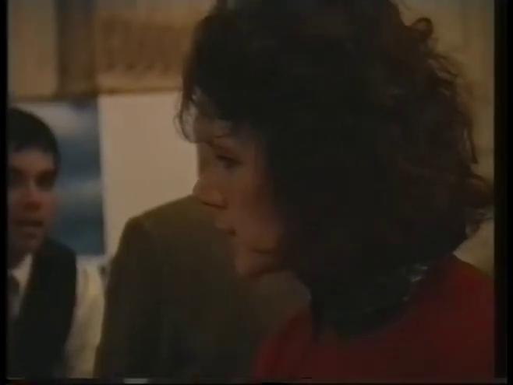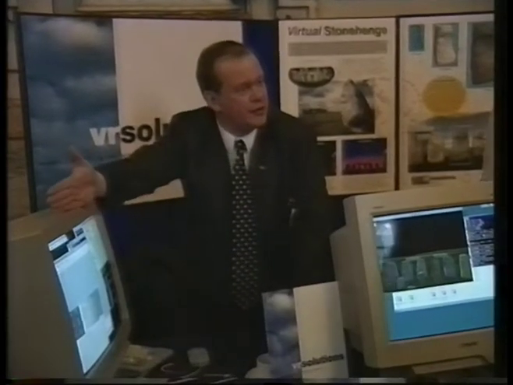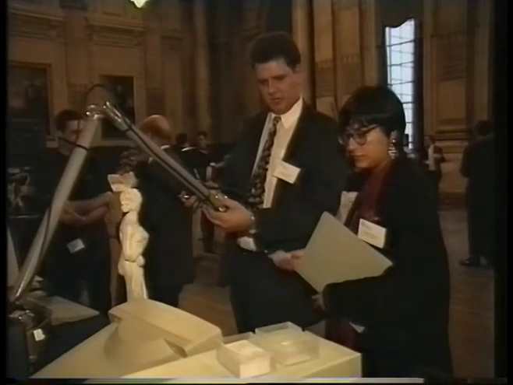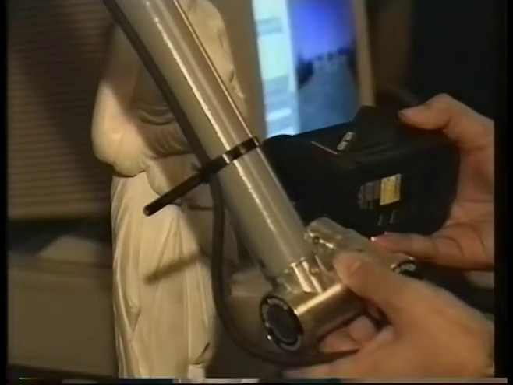Can you actually collide with these images? If you collide with the gondola, you can't fly through it. And you can get all the information you need from our website.